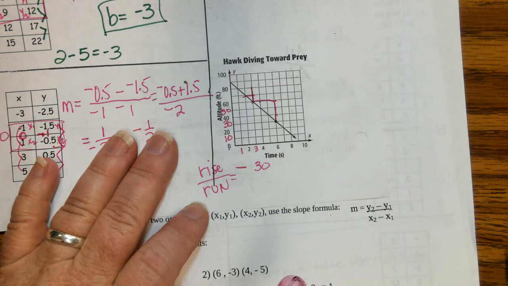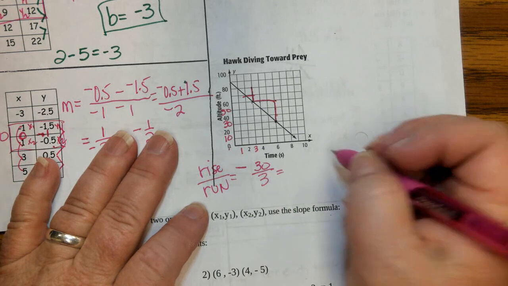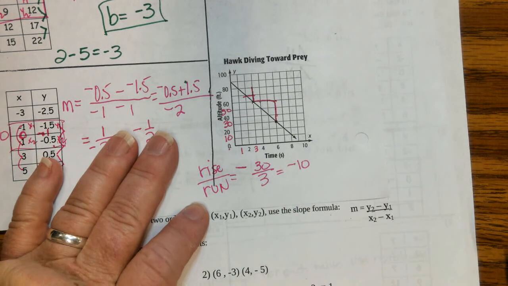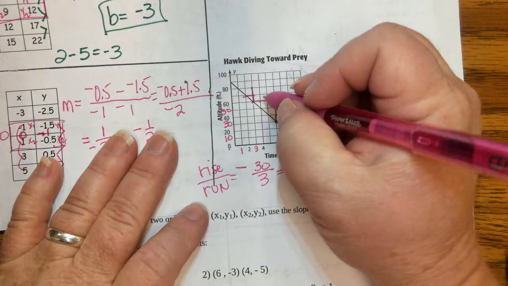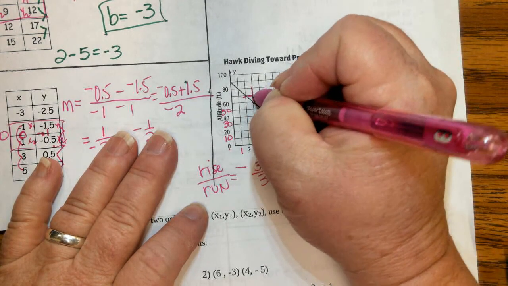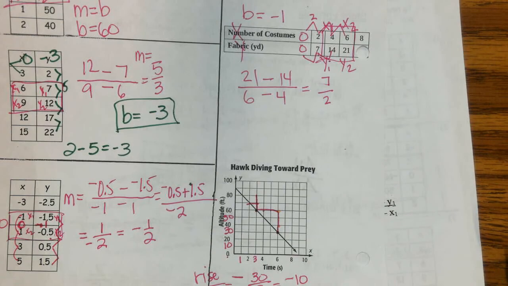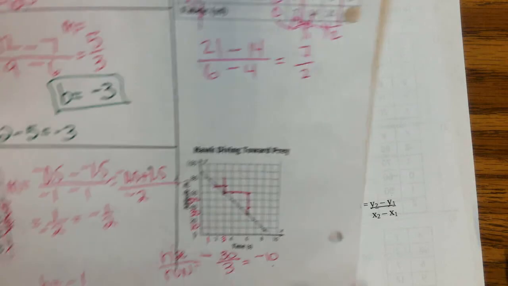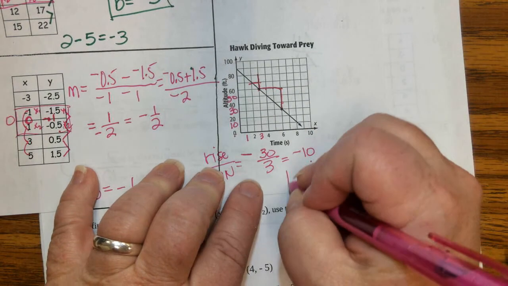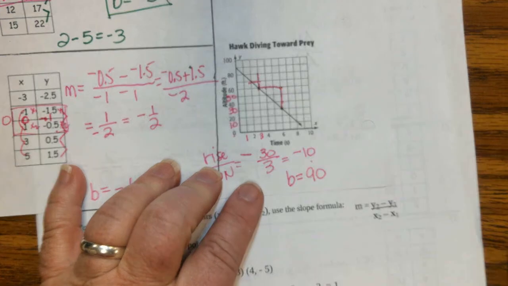Do you see that? 3, and I get negative 30 divided by 3, which is negative 10. Okay? If I'd counted this one right here, I would get a rise of 10 and a run of 1. Oh my goodness. So the smaller you can draw, the less you have to simplify. What is my y-intercept? B is equal to what? 90. Okay?